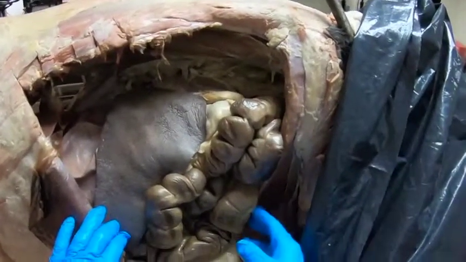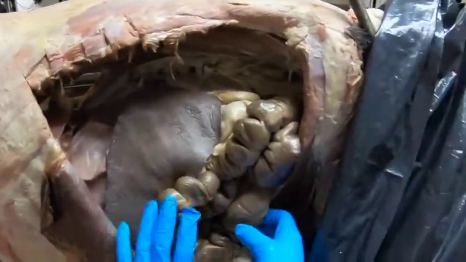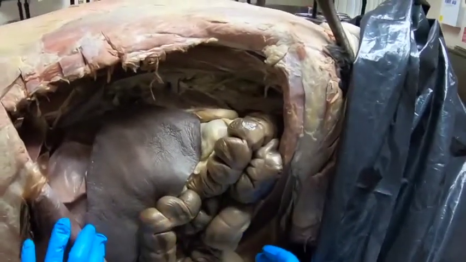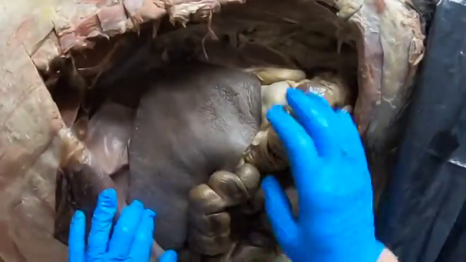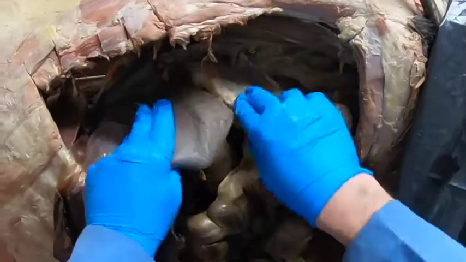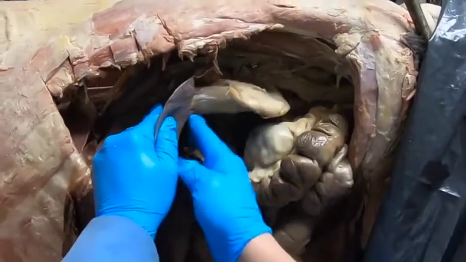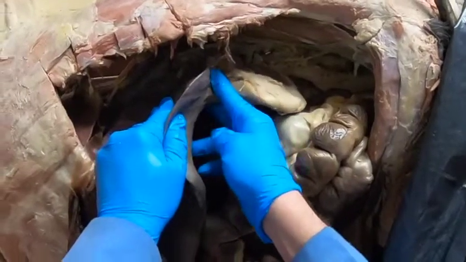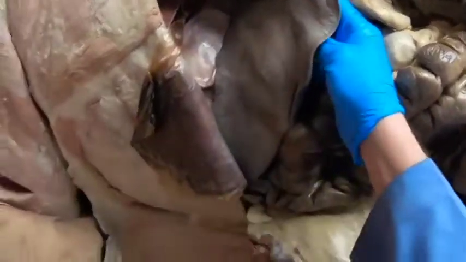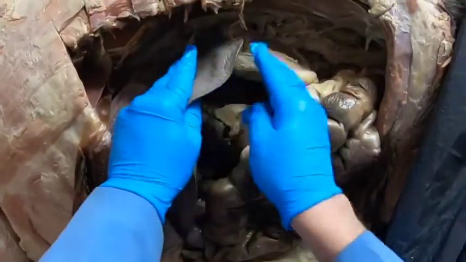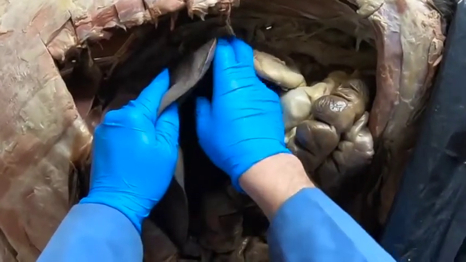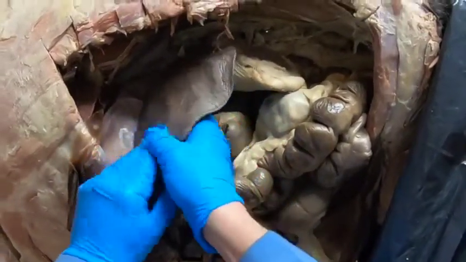So here we're looking at the abdominal contents of the horse. We're over here on the left side. On this side, we can see the left kidney. Attaching the kidney to the spleen is the nephrosplenic ligament, which may be a problem for a loop of bowel getting tucked up over that and getting entrapped.